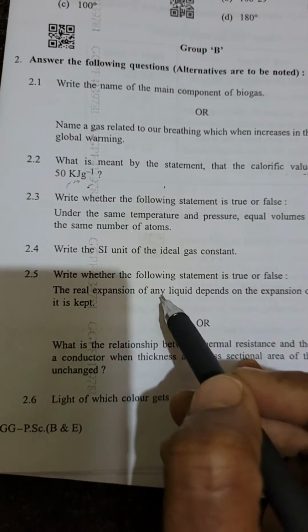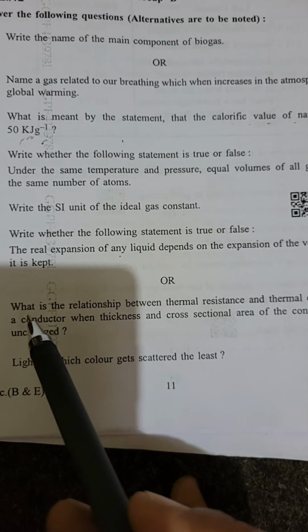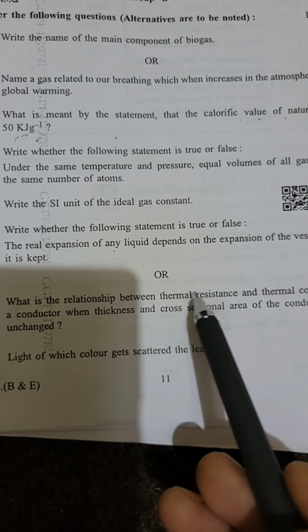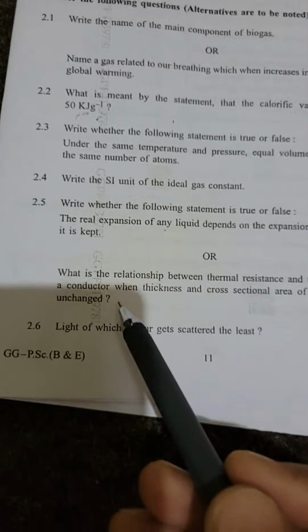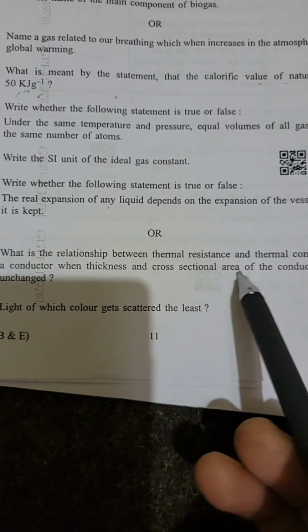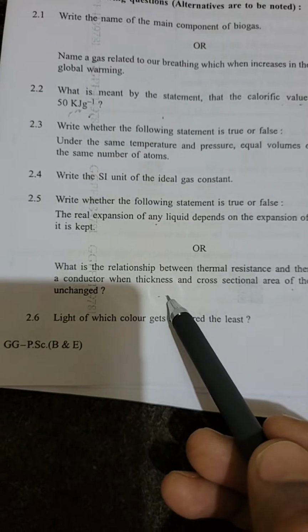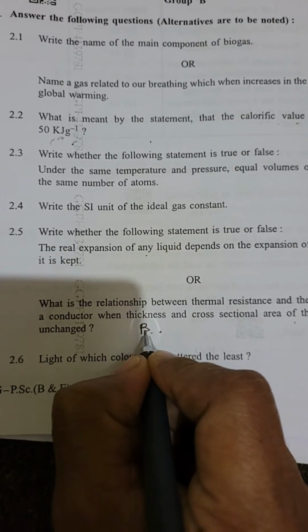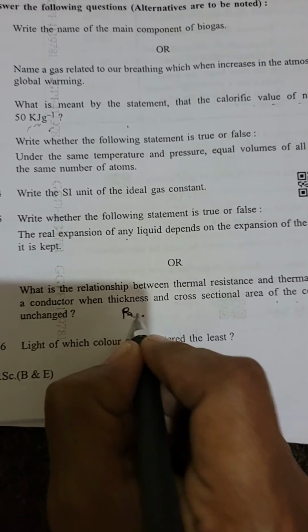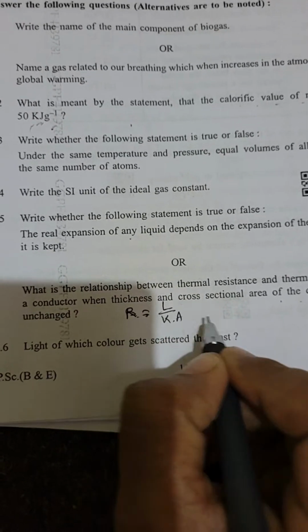Now another question: what is the relationship between thermal resistance and thermal conductivity of a conductor when thickness and cross-sectional area of the conductor remain unchanged? So we have the relation. What is the relation? R equals L by K A.